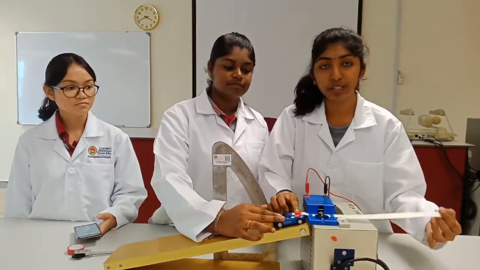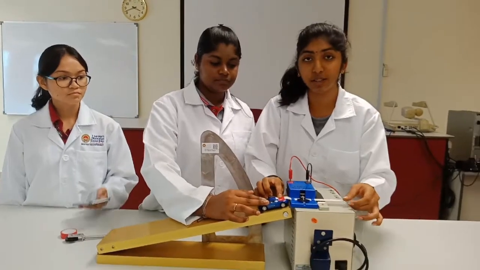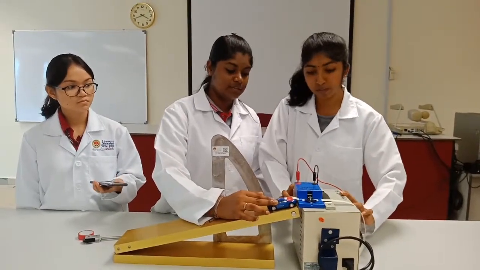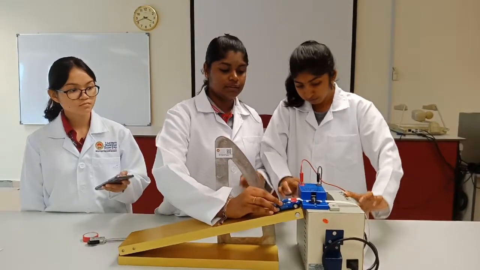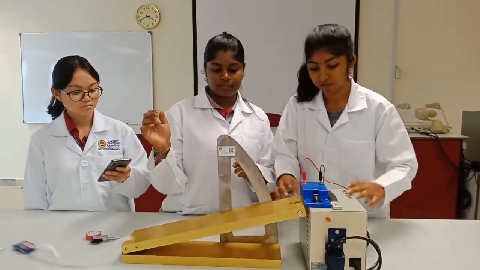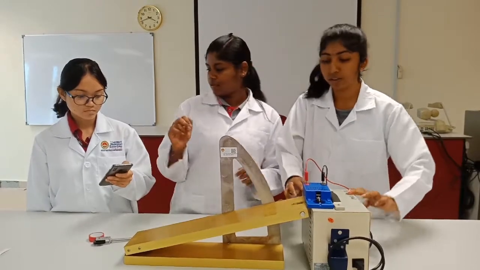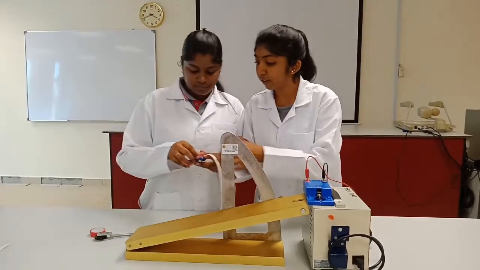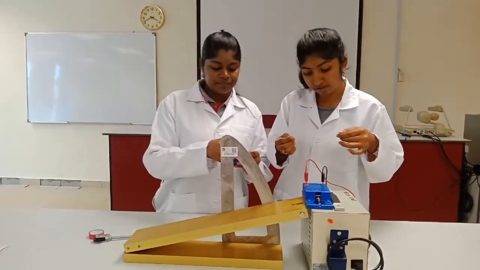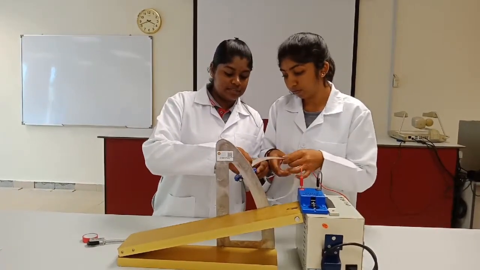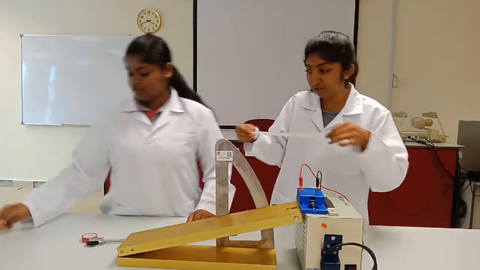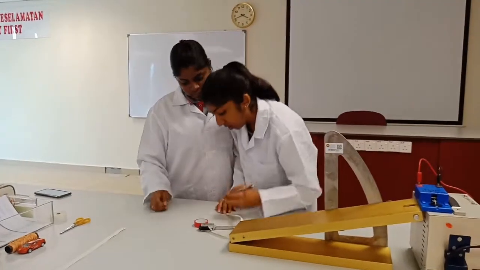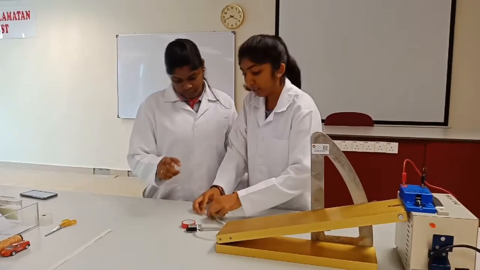We do the same steps, and this is for the second trial. As usual, turn on the power supply first. Okay. Now we have to record the time for the second trial, and just record it in the ticker tape. And keep it aside.